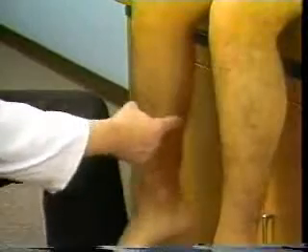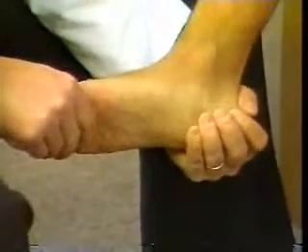Ankle motion. The patient should sit on the examining table with the legs dangling over the edge. This relaxes the gastrocnemius soleus complex, which can inhibit dorsiflexion at the ankle. Grasp the calcaneus with one hand and forcibly invert the foot to eliminate forefoot motion.